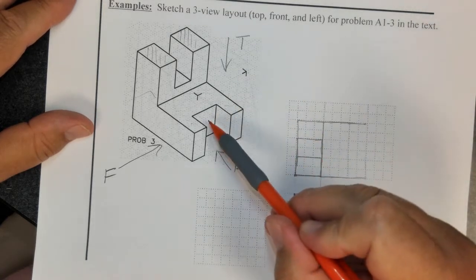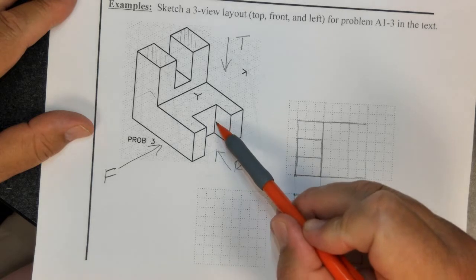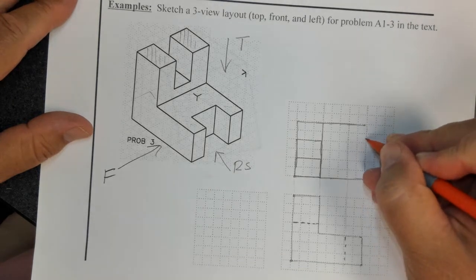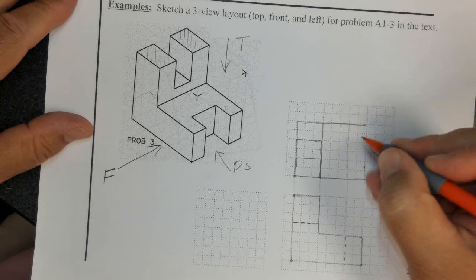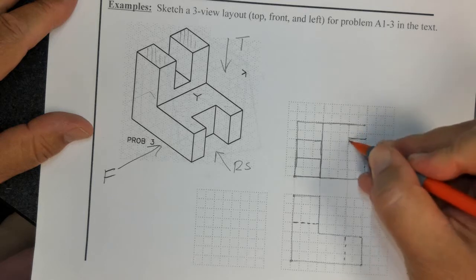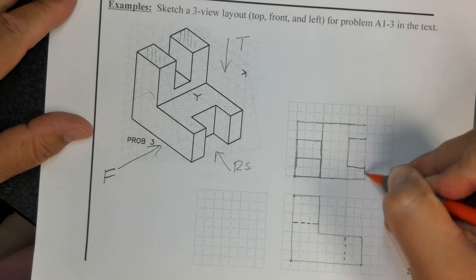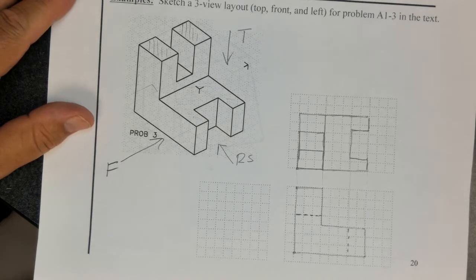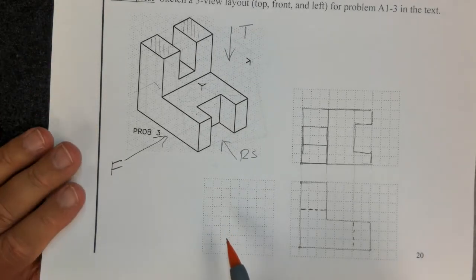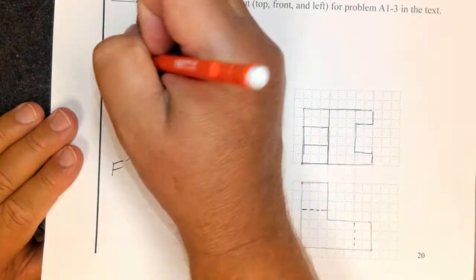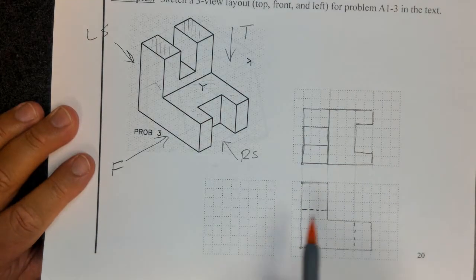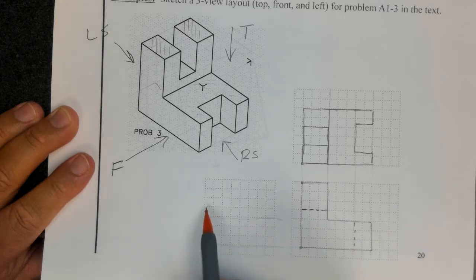Okay. Now the depth of this notch is hard for you to see, but it's 1, 2 and a half. So if I start from the center line, go over 1 and a half, and then 1 and a half this way. It's going to look like this. Okay? So that's the top. Now we have to determine our left side. So there's the left side view right there. Looking from that direction, take all your points of intersection and project them over like this. Okay?